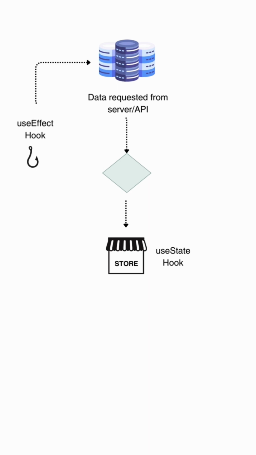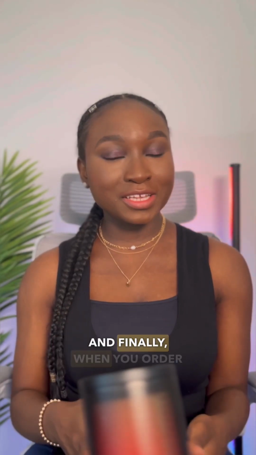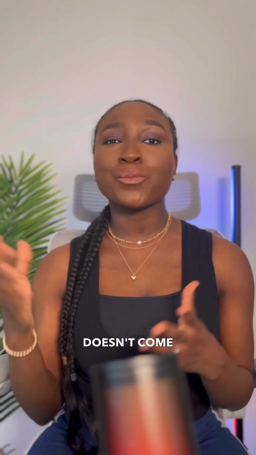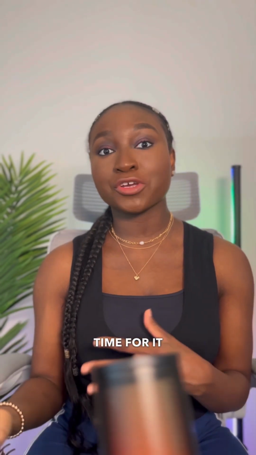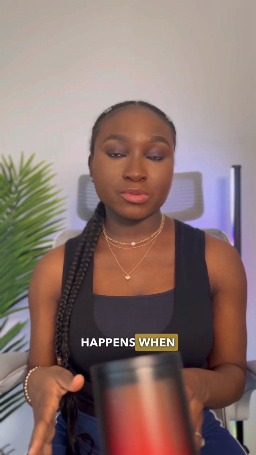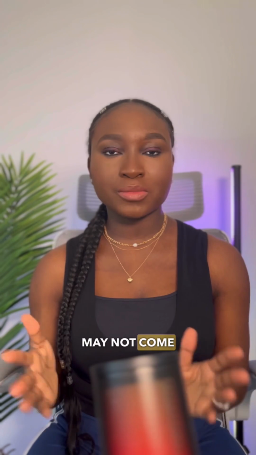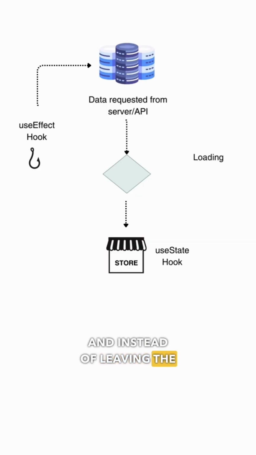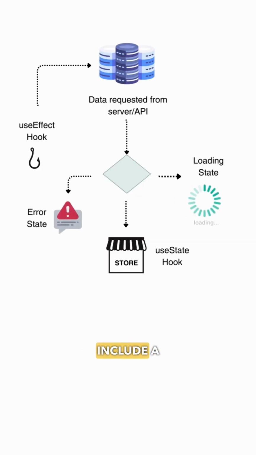Another thing you want to take note of is that the useEffect hook could be useful in data fetching because it's a side effect. And finally, when you order a package, you know it doesn't come immediately. You have to wait for some time for it to arrive. This is very similar to what happens when you're fetching data. Your data may not come immediately, and instead of leaving the screen blank, you want to include a loading state.